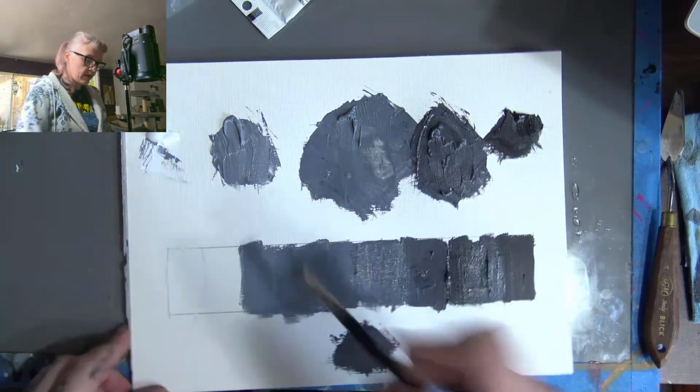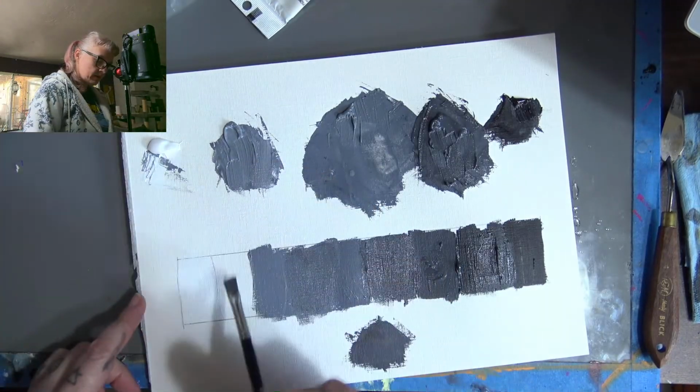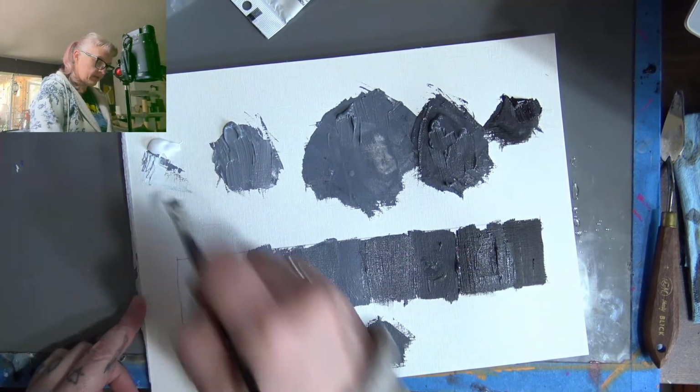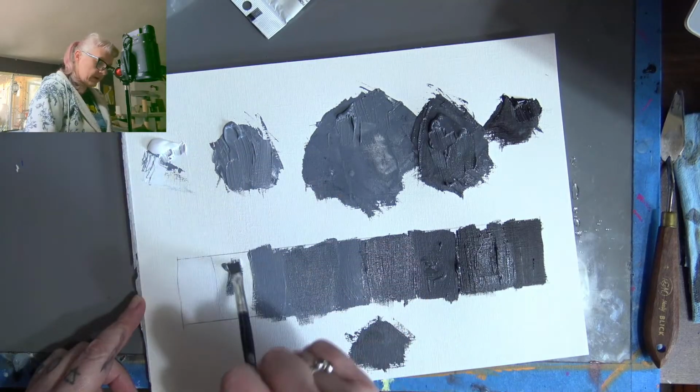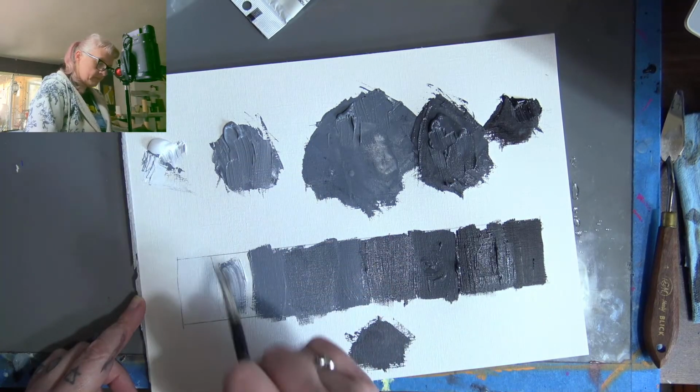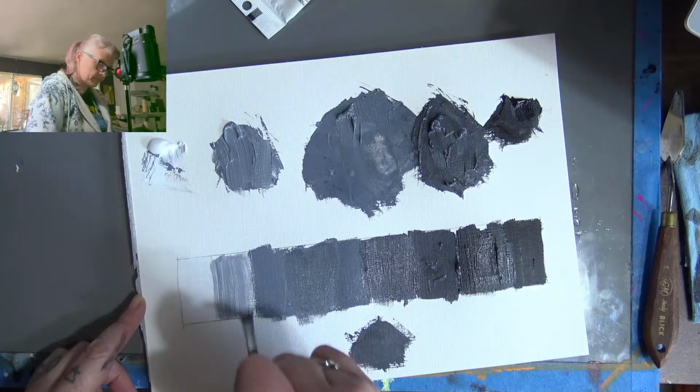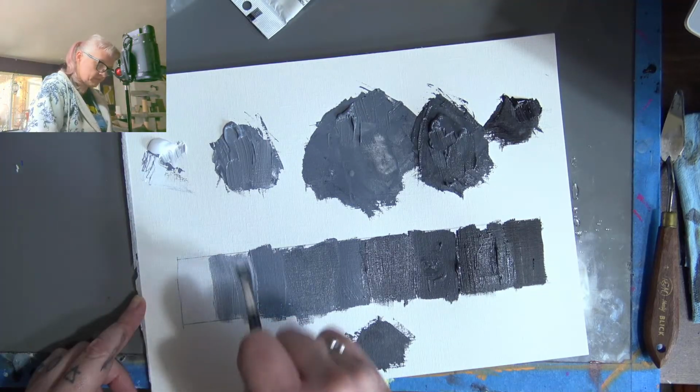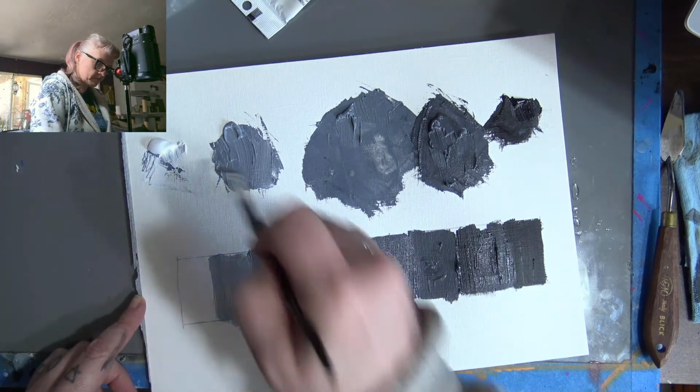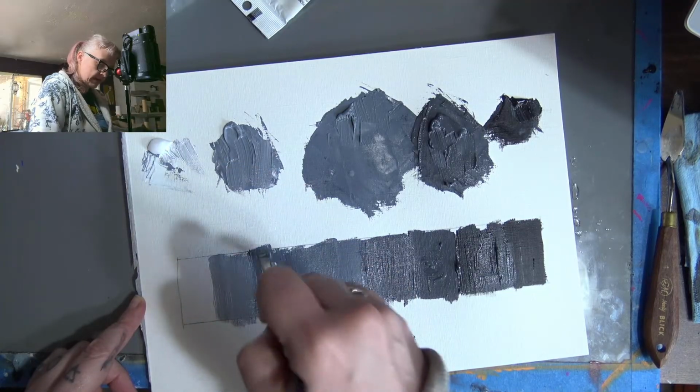All right, and then our last one. We'll get just a bit of that and a good bit of white. I might mix a little more white in here.